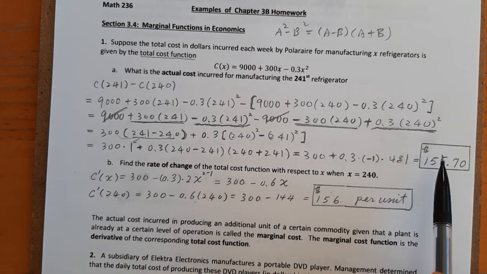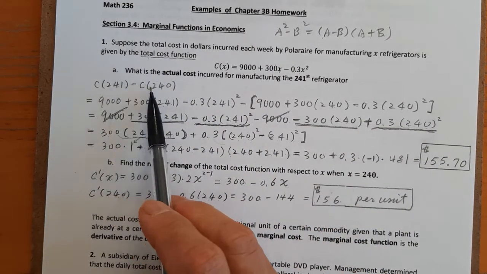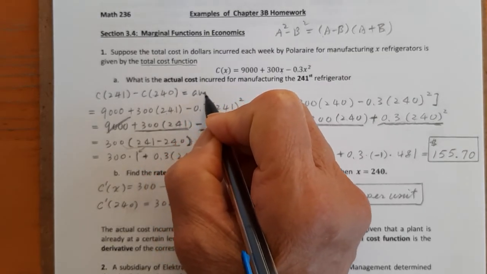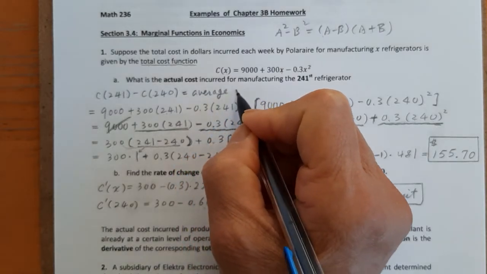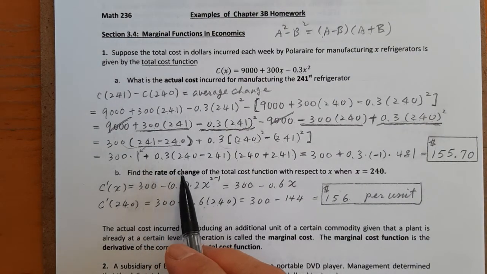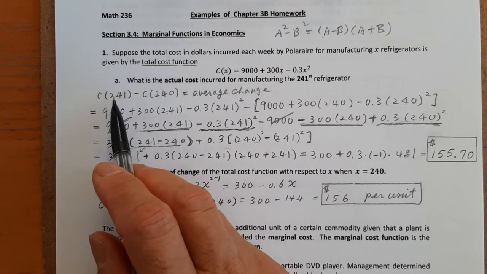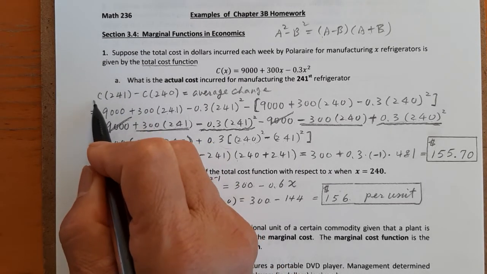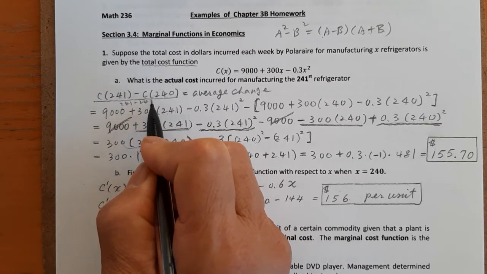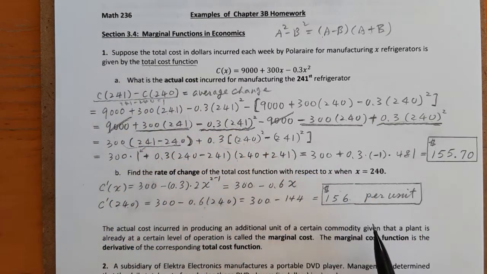The previous one, part A, we call average change. This one we call rate of change, and the rate of change is the first derivative. The average change is C of 241 minus C of 240, which is actually just over 1 unit.